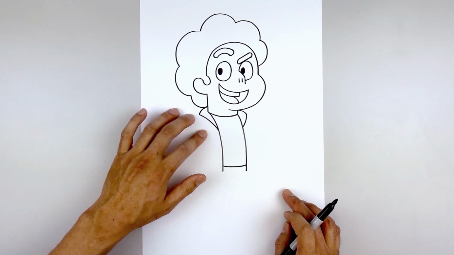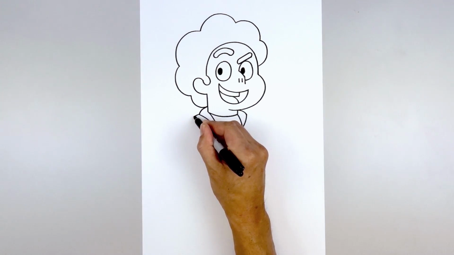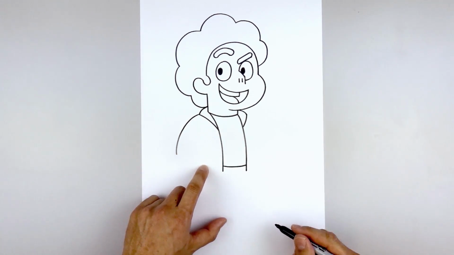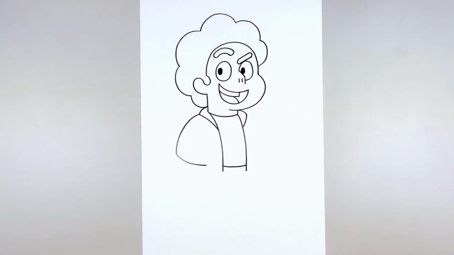Now we're going to draw the left arm curving around with a hand inside the pocket. So let's start at the bottom corner of the collar, curve out, and then down towards the elbow. I'm just going to pull the forearm coming in, come down, and then in.